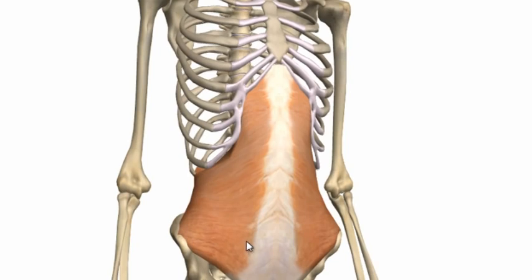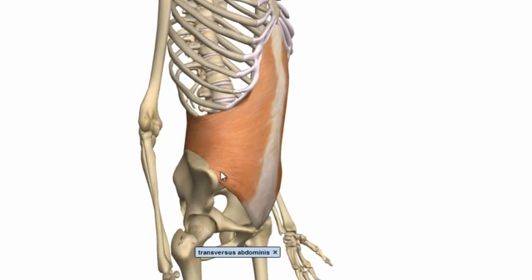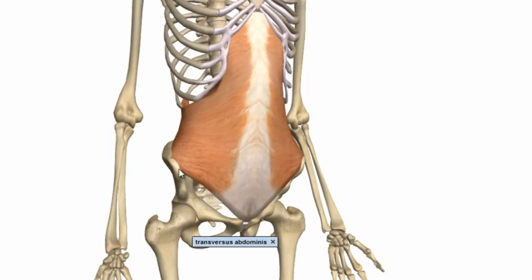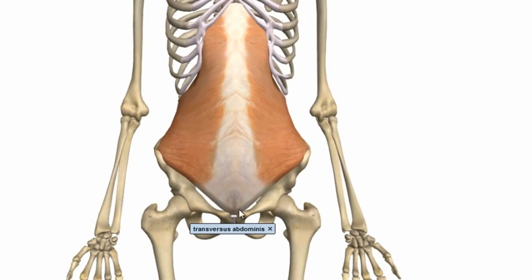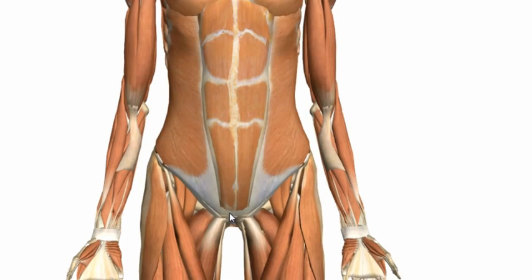So you can see its attachments here: iliac crest, the inguinal ligament's gone, but it attaches on the lateral parts of the inguinal ligament over here. It attaches on the costal margin, and it attaches in the midline at the linea alba, and also inferiorly at the pubic crest. So those are the muscles of the anterior abdominal wall.